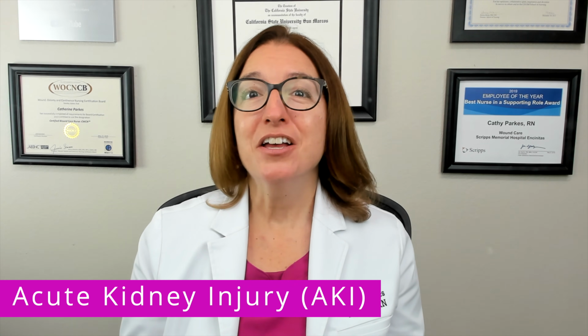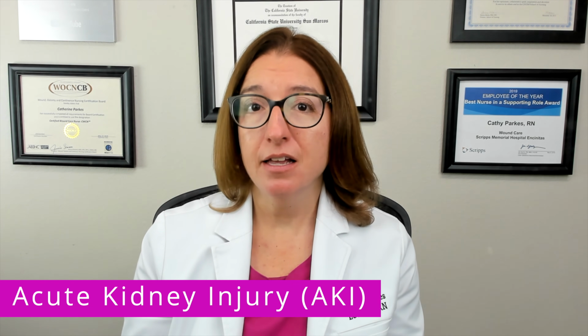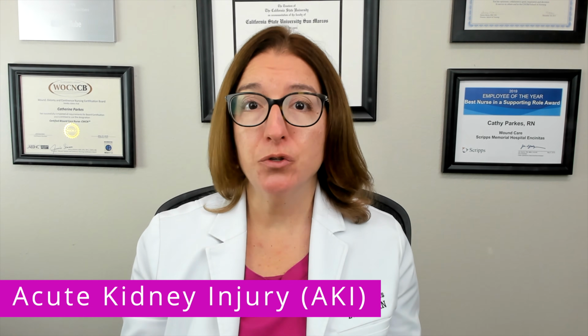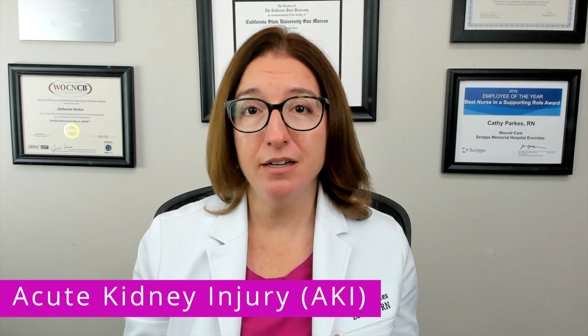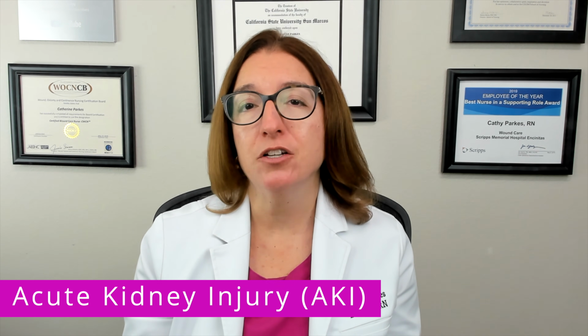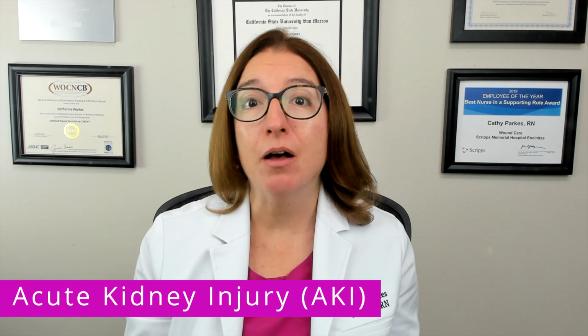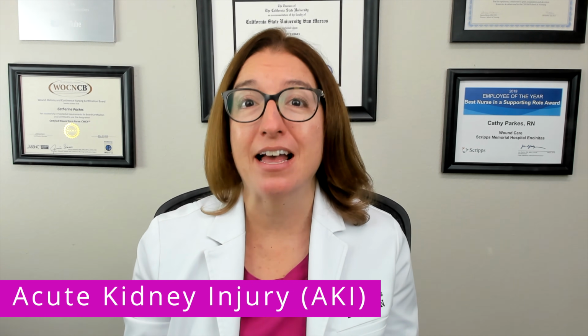Treatment of AKI includes addressing the underlying cause, administering diuretics to get rid of all that excess fluid, administering antihypertensive agents to bring down the child's blood pressure, and administering medications to bring down potassium levels, such as Kayexalate.